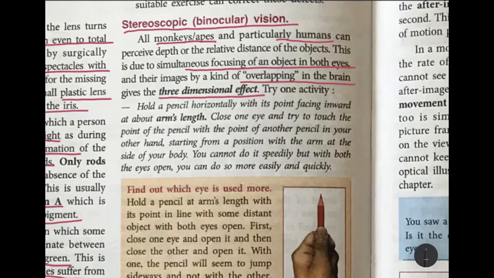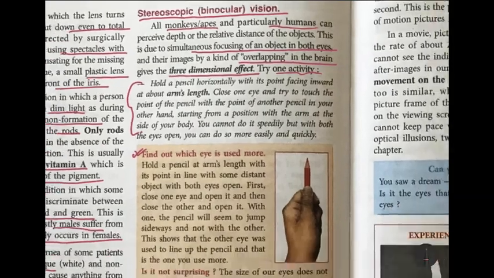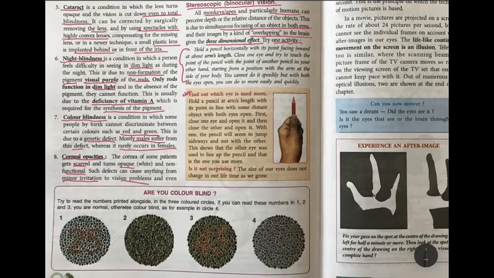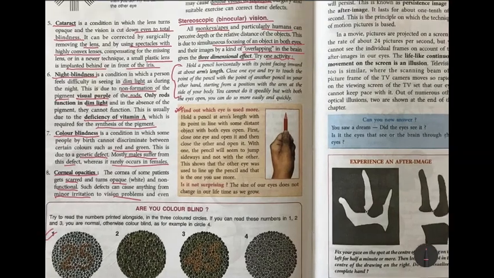That is why you can see 3D, you can watch 3D movies. Please read this activity and try it at home. You can do this activity as well, and then you can check whether you are colorblind or not by reading the numbers which are inside these circles.